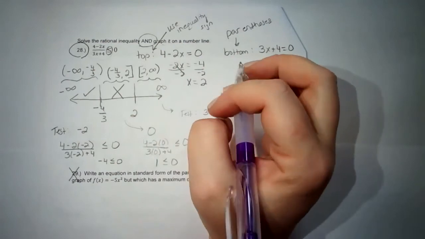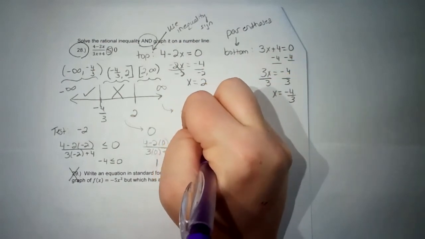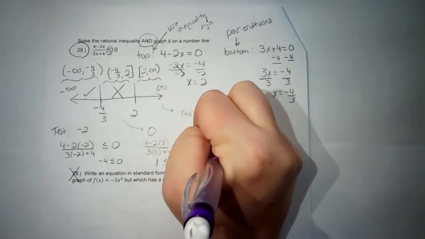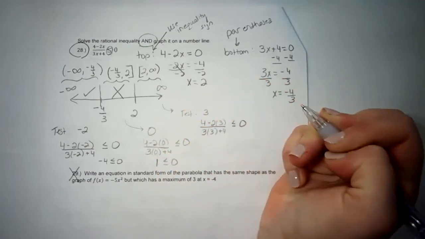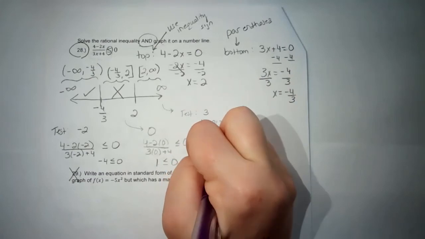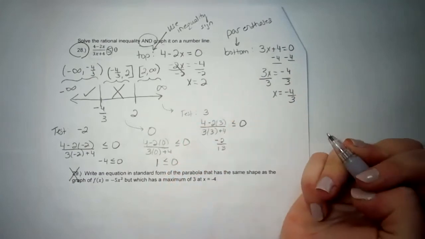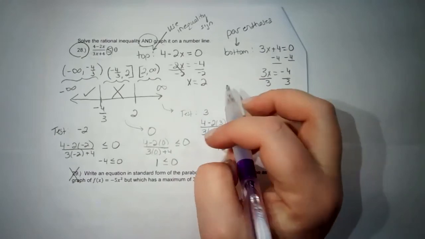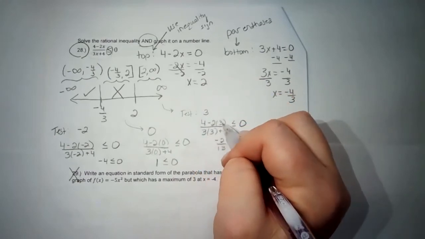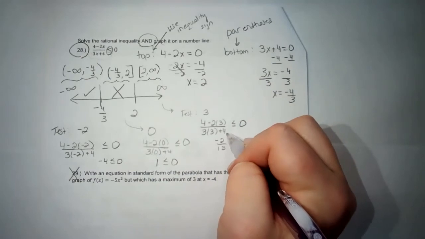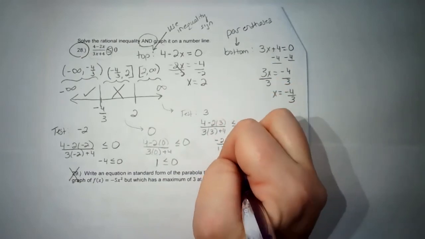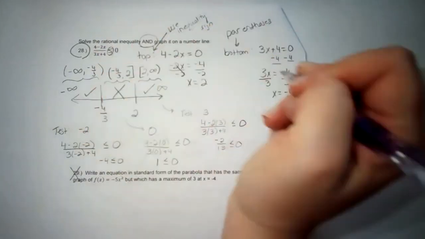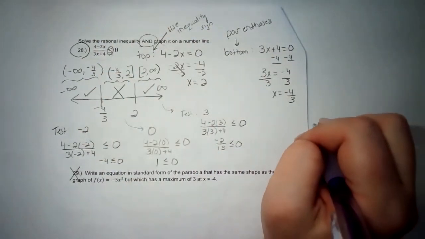Okay, so now I'm going to plug in a 3. We want that to be less than or equal to 0. So when we do the math, it actually ends up being this really ugly -2/13. Because this is 4 minus 6, and this is 9 plus 4. It ends up being this. But it is less than or equal to 0. So we're also going to use that interval.